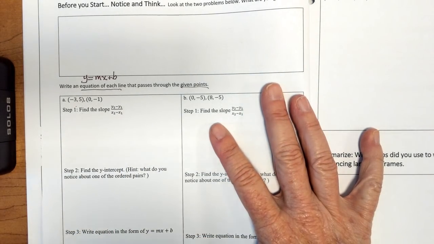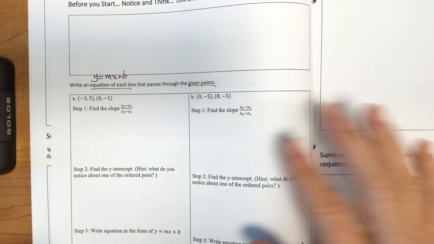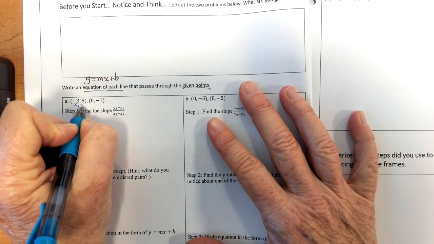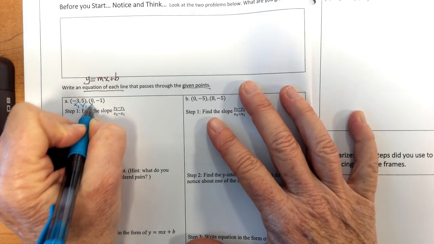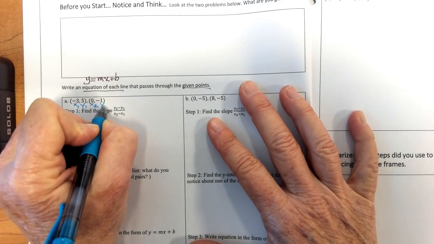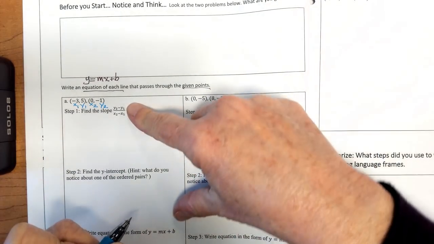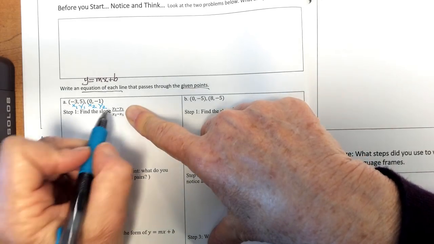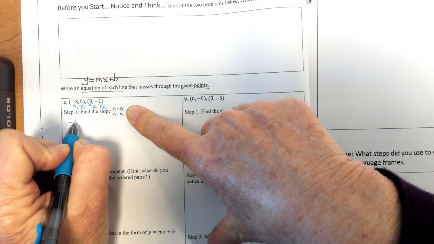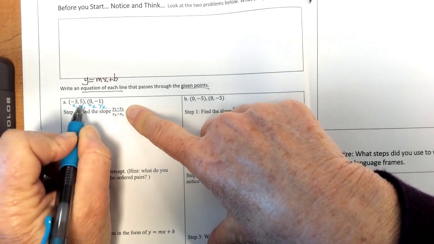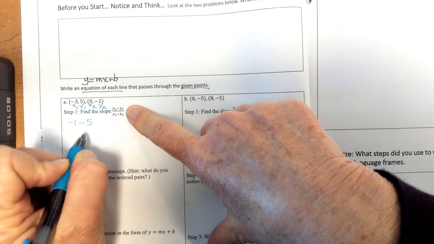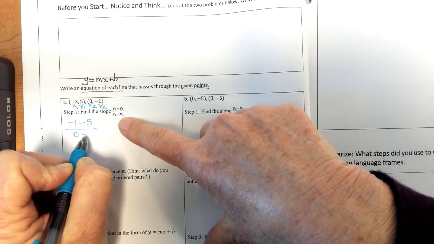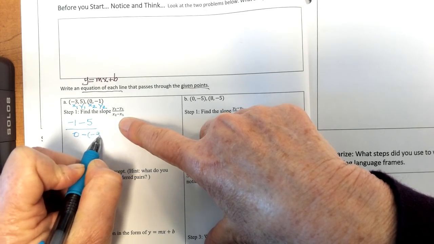What I like to do first, before I get started, is label my points: x1, y1, x2, y2. Now I've got everything labeled, and I can start putting those values into my formula. My y2 is negative 1 minus y1, which is 5, over x2, which is 0, minus negative 3.